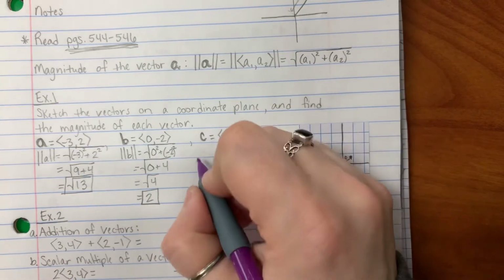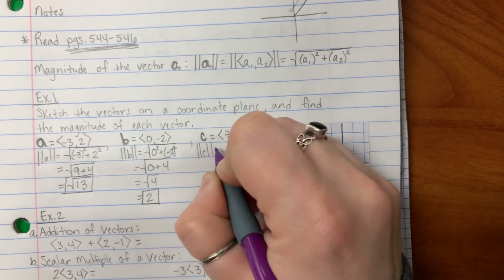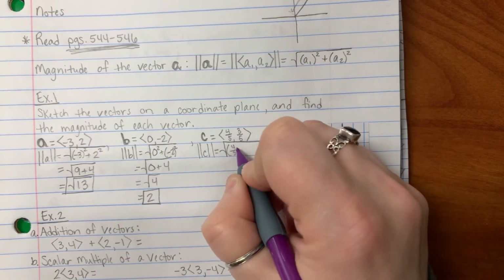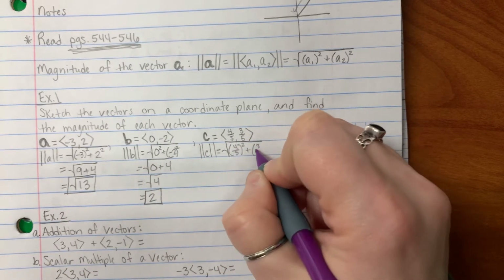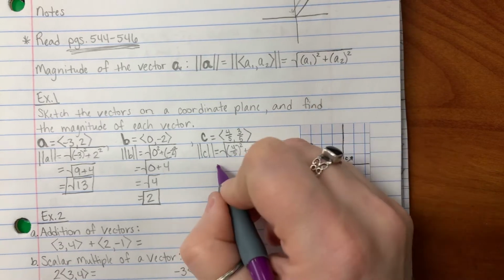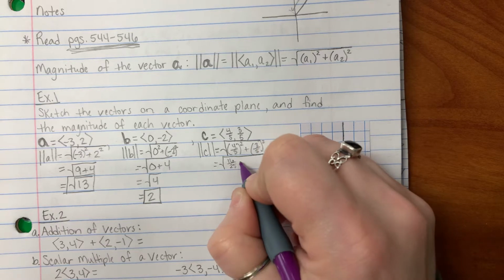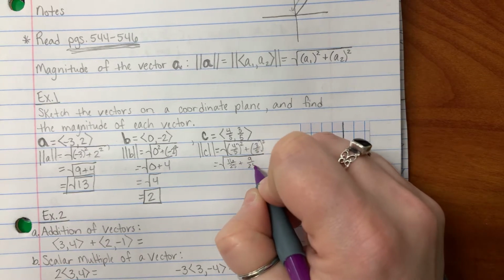The next one, the magnitude of C, is the square root of 4/5 squared plus 3/5 squared. So that's the square root of 16/25 plus 9/25.